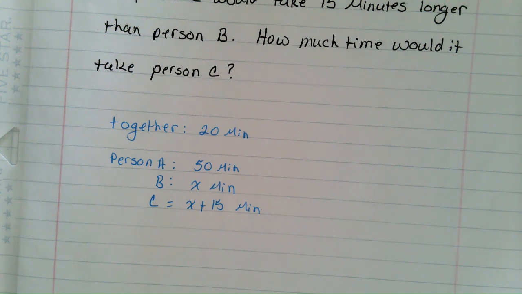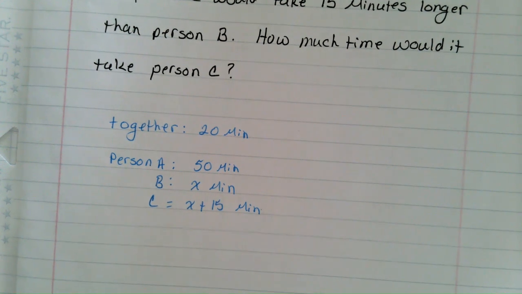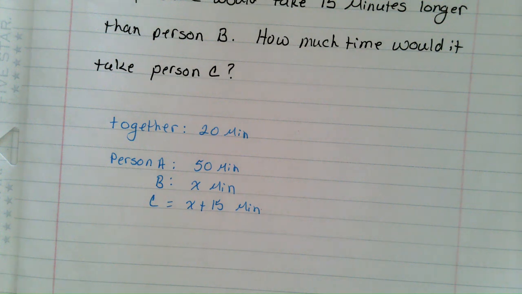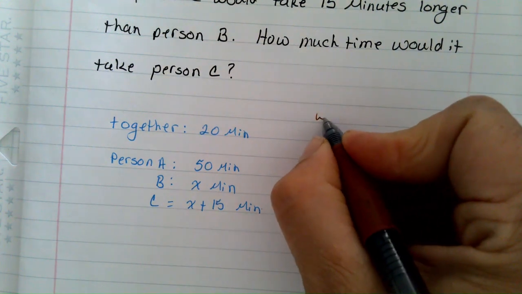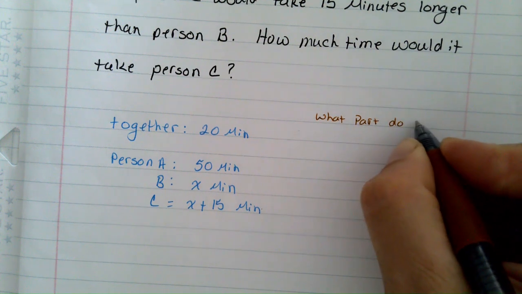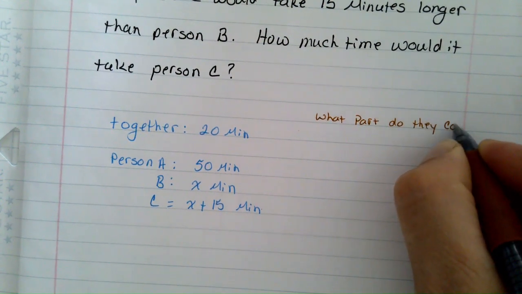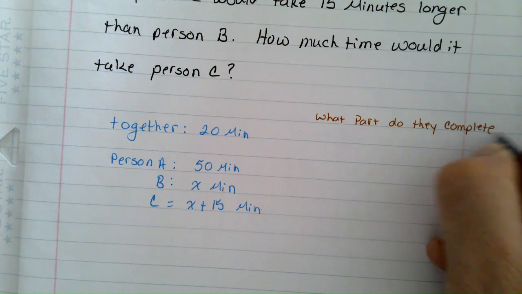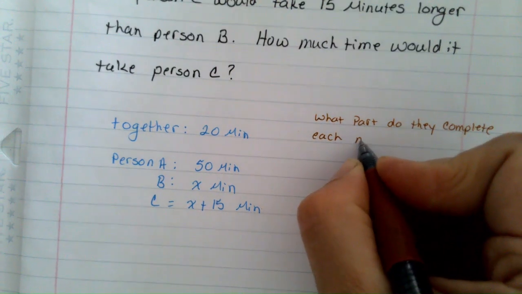So the problem is we need to be able to compare rates. Because we can't actually compare total time, we have to be able to think of it as a rate. So the bigger question is, what part do they complete each minute?